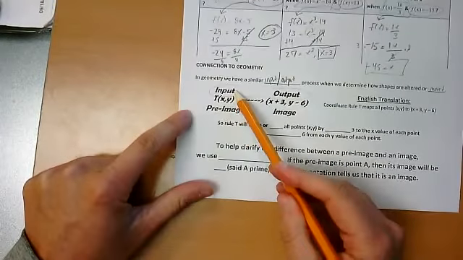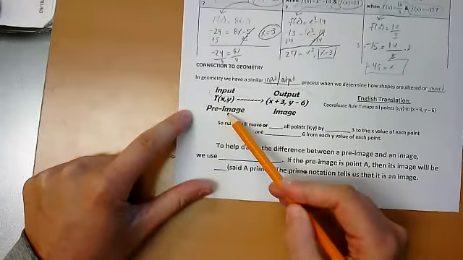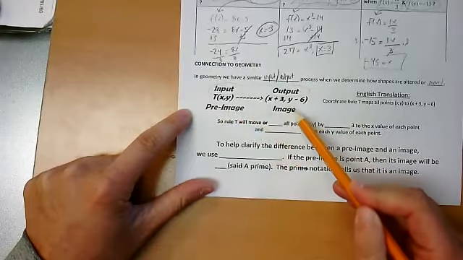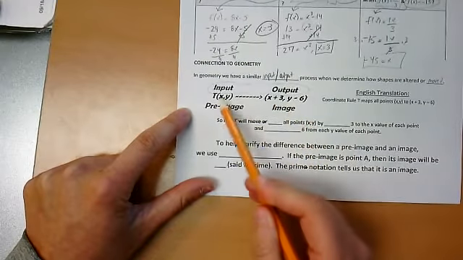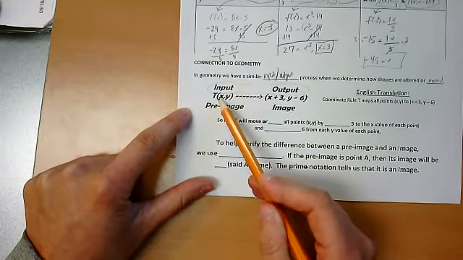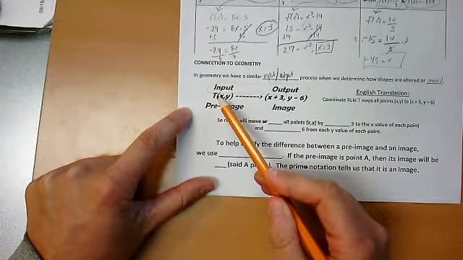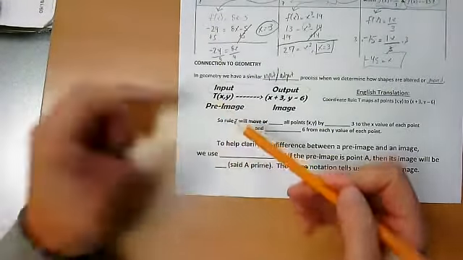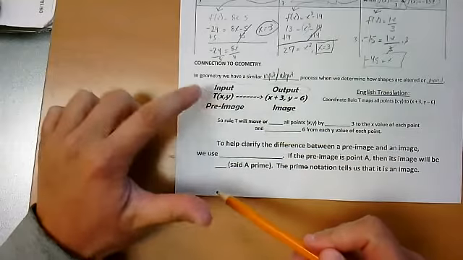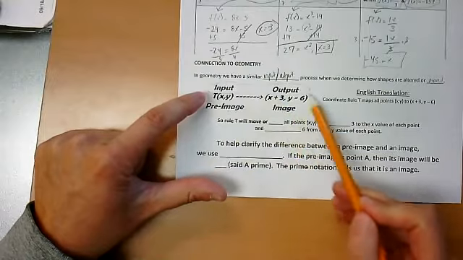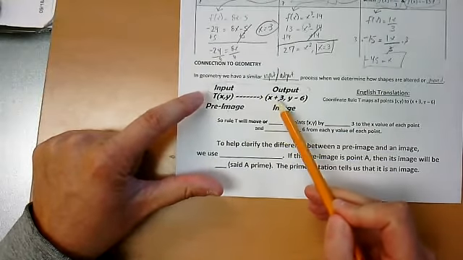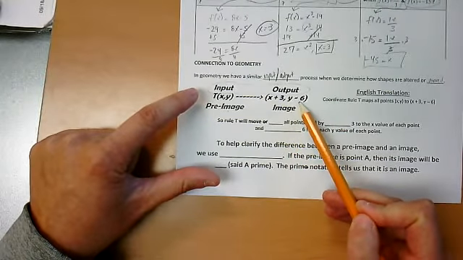But now the geometry terms we're going to be using, instead of input, you're going to be using pre-image. And instead of output, we're going to be talking about image, okay? And what you see in between those words, that capital T and then (x, y), that's just going to be naming our rule. Doesn't matter what that letter is. So here, this would be my rule T. It could be S, it could be V, it could be W, it could be B, whatever it is. They're just using T for this example. And they're saying that your transformation rule is x plus 3 and y minus 6, okay?